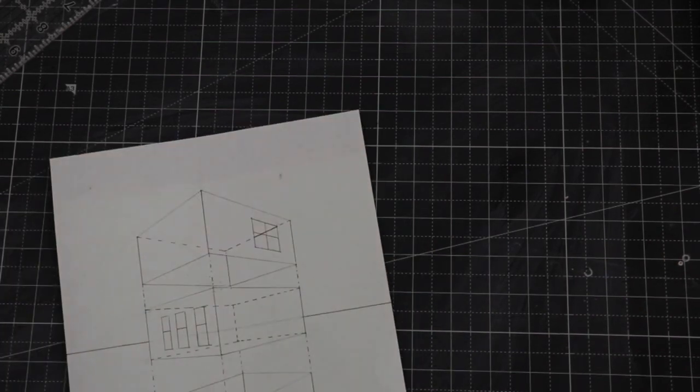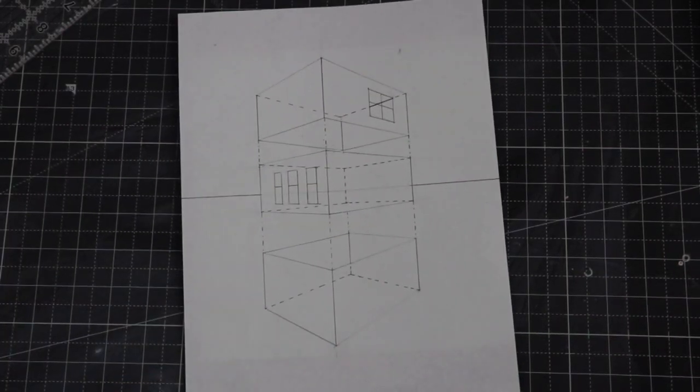If you didn't get 4 windows, it's not the end of the world. I did 4. You can have however many you had time for. That's fine.